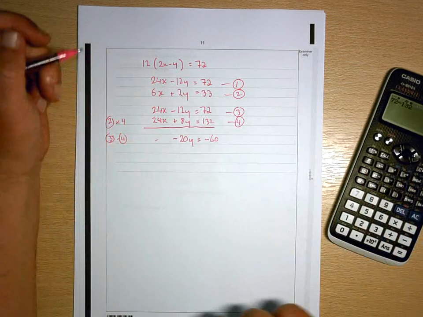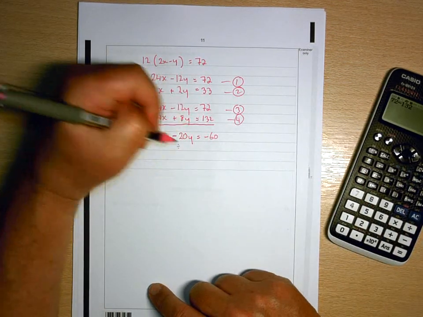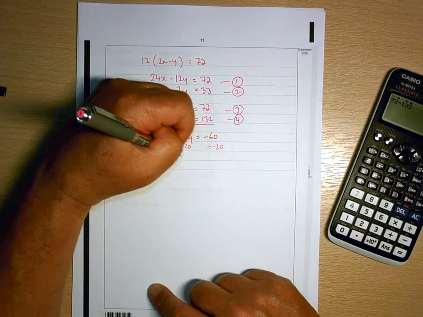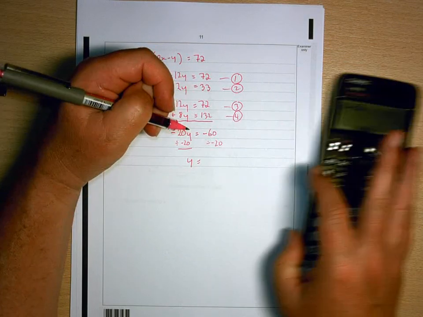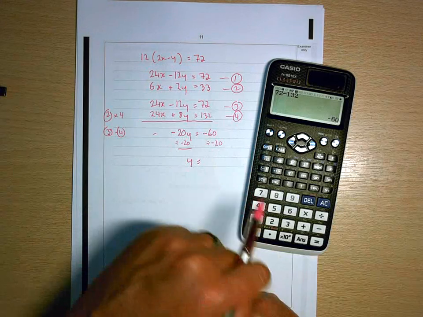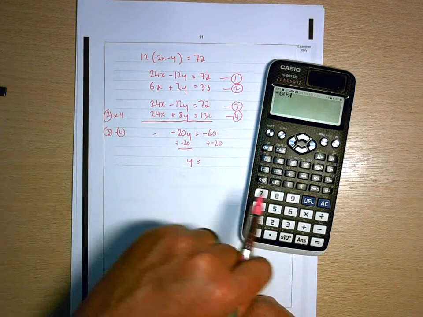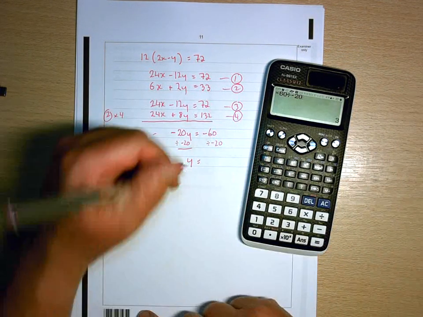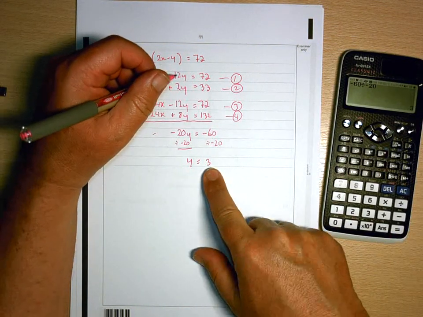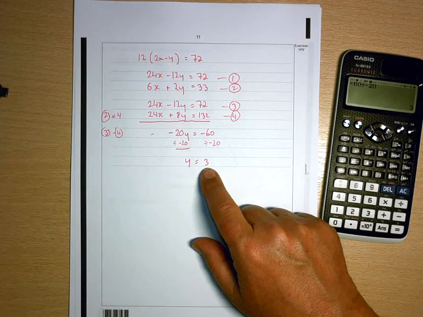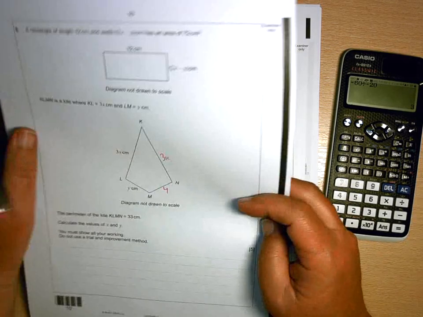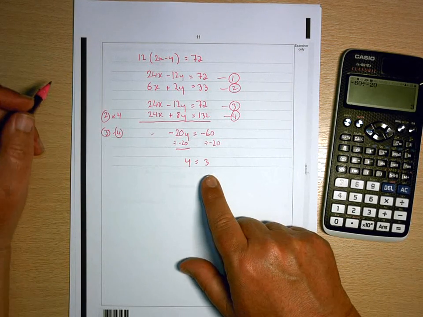To get the y on its own, we have to divide by minus 20, which means we have to do the same there. So that'll give us y equals, if you're not confident with dividing by minus signs, put it in the calculator: minus 60 divided by minus 20 is 3. If you mess that up and you've got a negative answer there, then because the context of the question is lengths, you know you can't have a negative length, so that should have set off alarm bells. What have I done wrong?